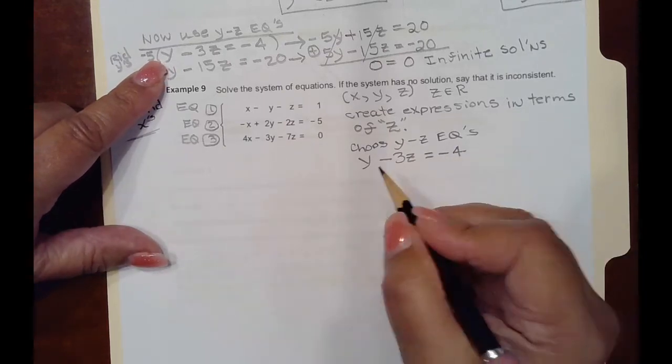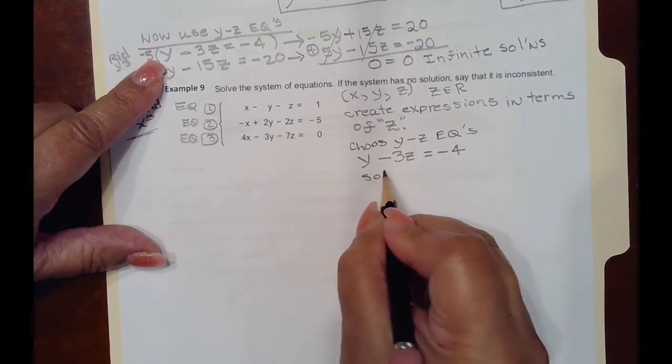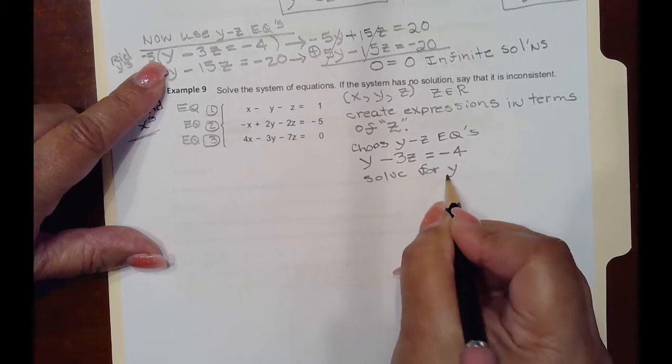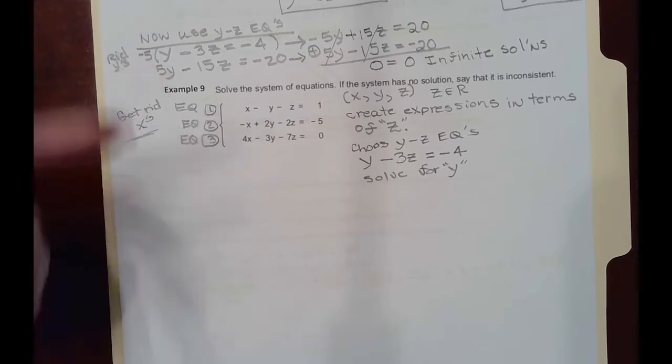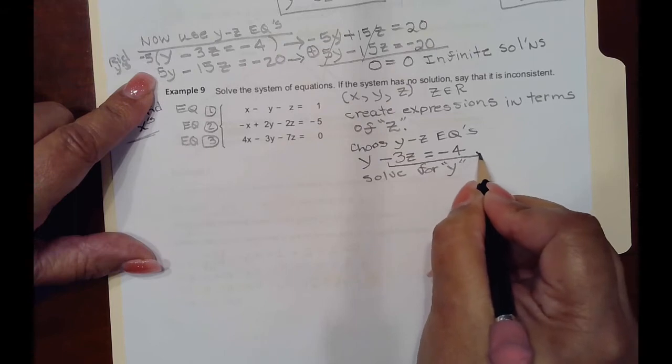If I want to get an expression for y in terms of z, that means solve for y. When you solve for y, you'll have an equation that is written in terms of z. So just isolate the y by bringing this to the other side.